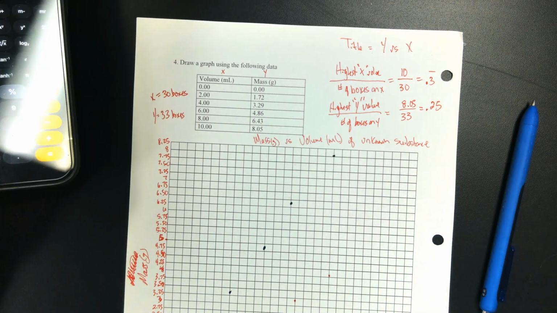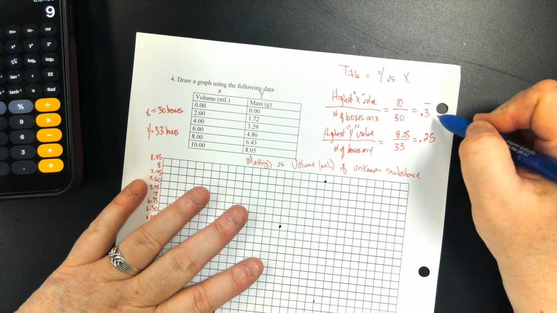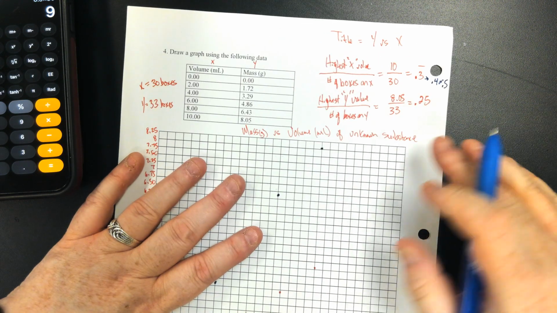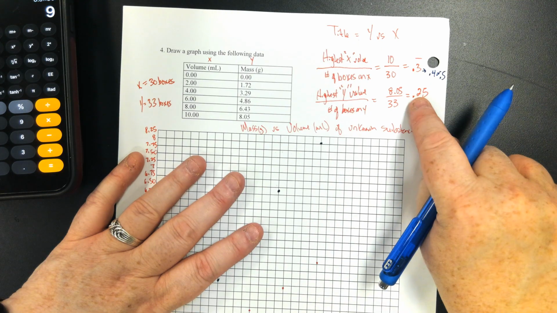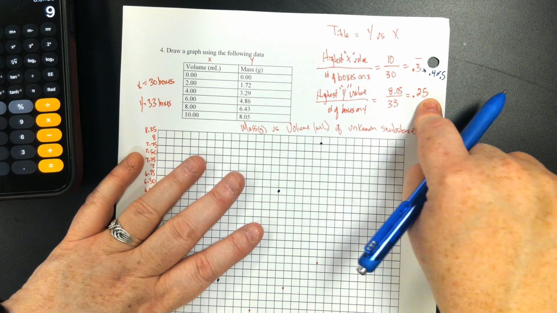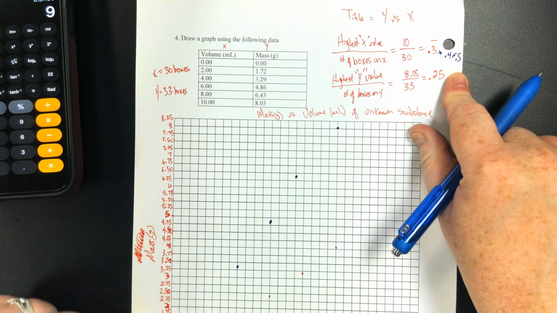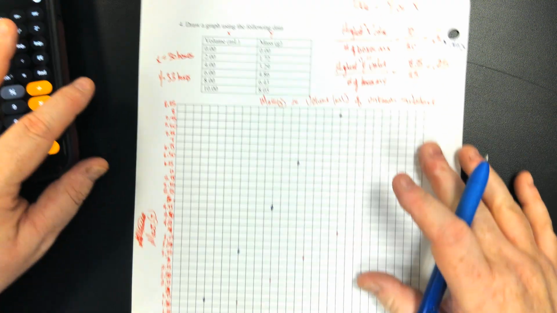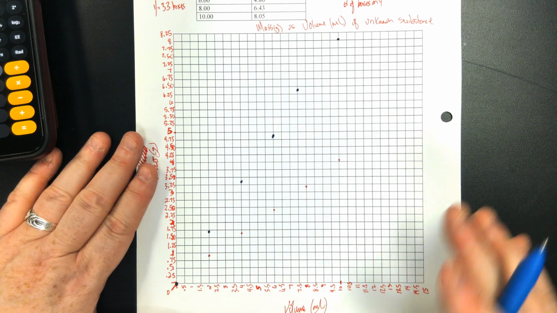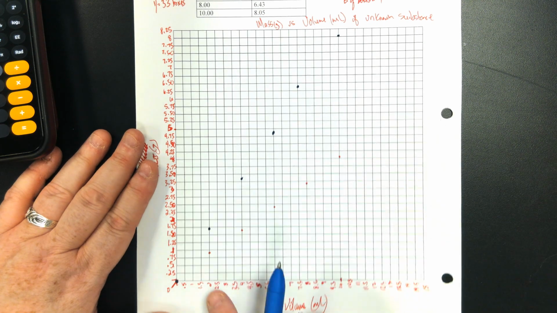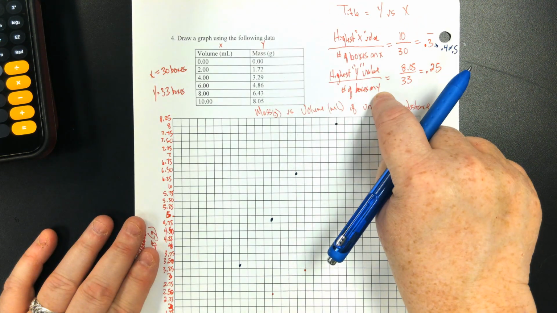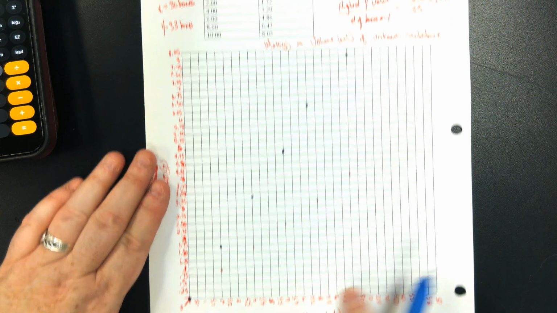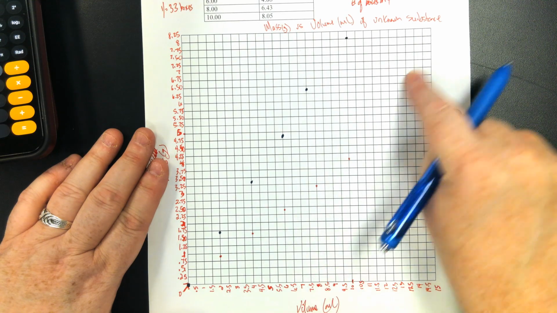Okay, so this was 0.33 repeating. You have to round it up to like 0.4 or 0.5 to make sure you go past the highest number. Here we had 0.24, so I just rounded it to 0.25 and counted out and got to 8.25. Okay, so please make sure that on your graph in the lab, you do this math, get a number, round slightly up, and scale it all the way out, then plot your data, and then do your best fit line.